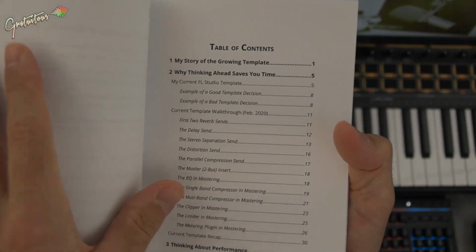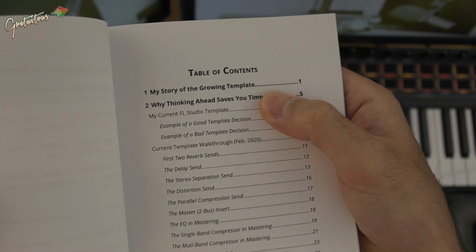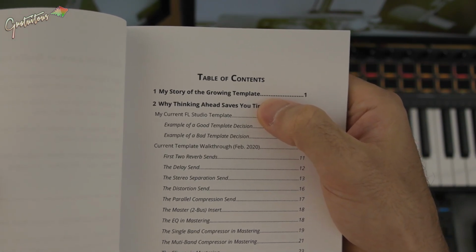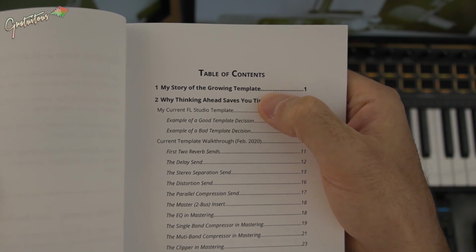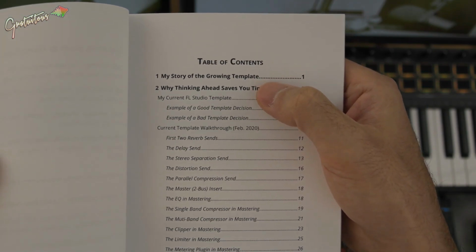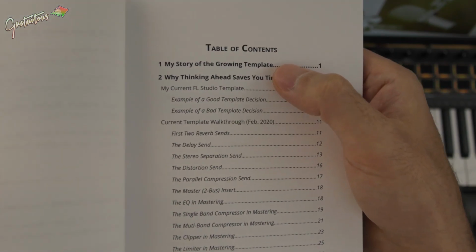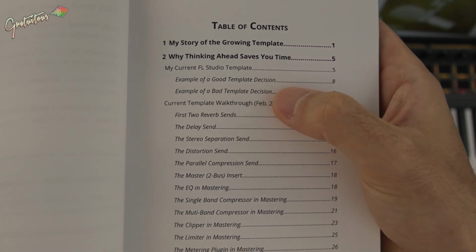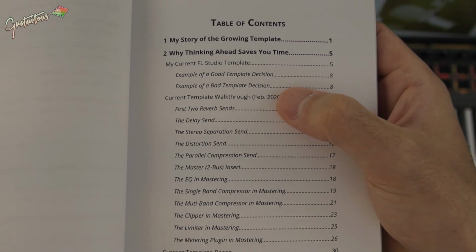So first of all, I talk to you about my story of the growing template. And what I'm saying there is when you create a template, your template essentially kind of grows with you. You fine tune it over time. And in the next chapter, I give you an example of a good template decision and an example of a bad template decision.